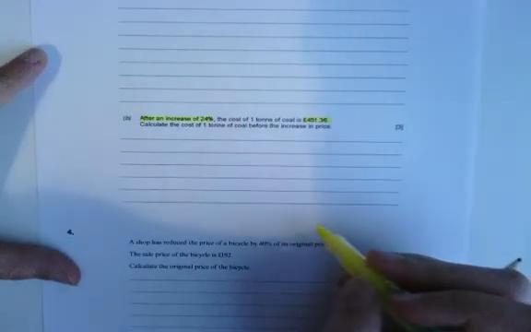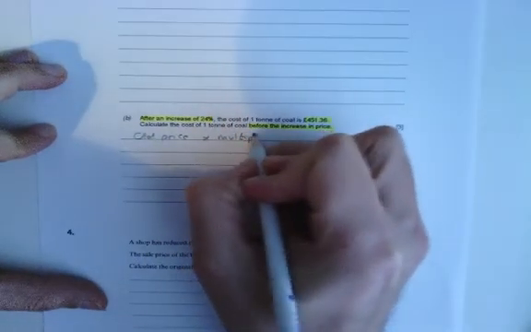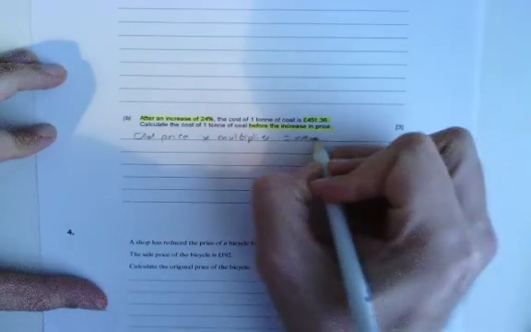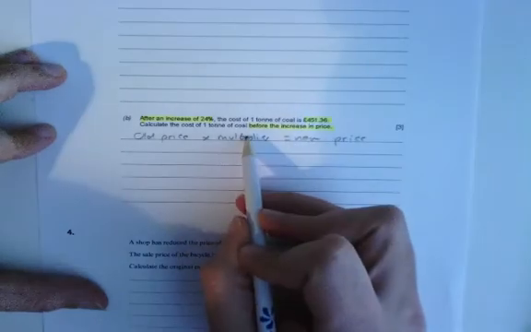Okay, right, part B. After an increase of 24%, the cost of 1 tonne of coal is £4.51. Calculate the cost of 1 tonne of coal before the increase in price. Now remember here, we would have had the old price times by our multiplier, which will have something to do with that 24, will give us the new price. Within this kind of equation, we know what the new price is. We know the new price is 451.36.